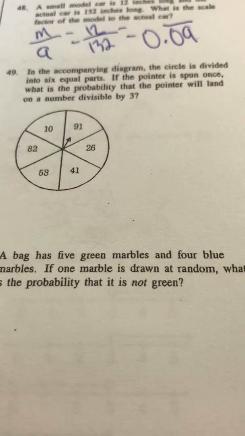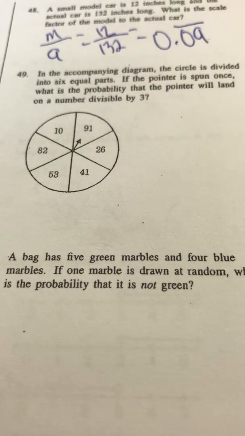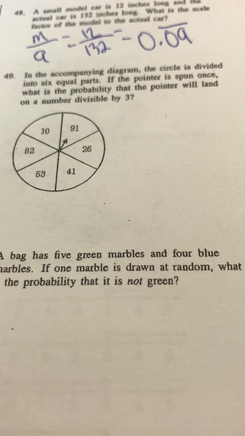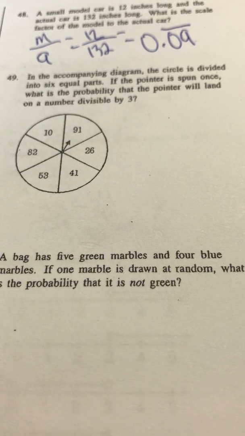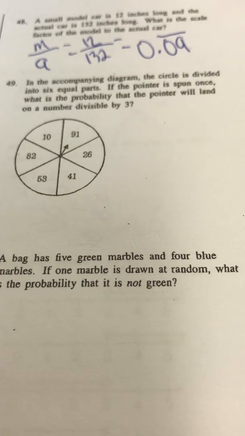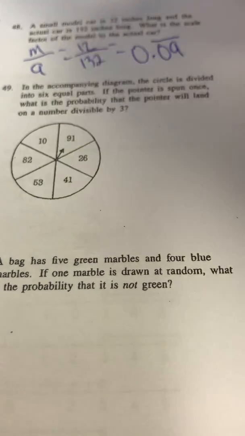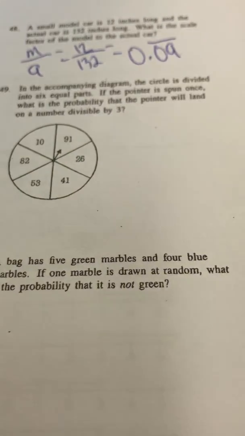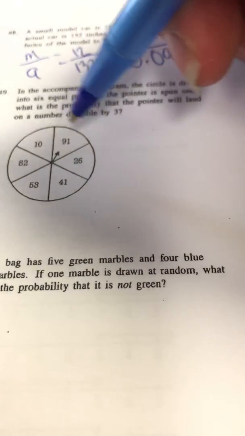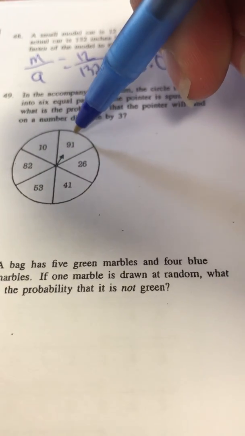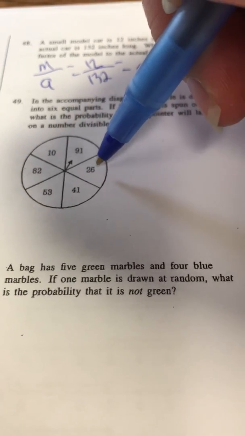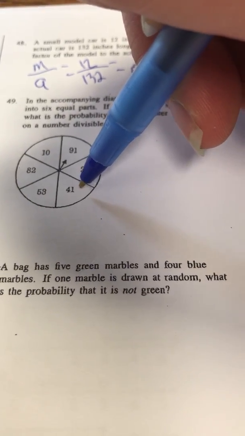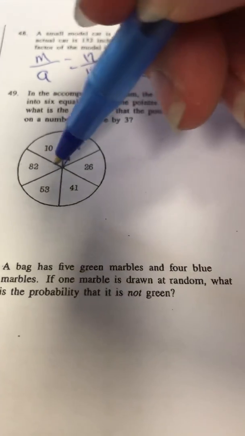In the accompanying diagram, the circle is divided into 6 equal parts. If the pointer is spun once, what is the probability that the pointer will land on a number divisible by 3? Well, the first thing we have to do is look at the number of values that are equally divisible by 3. Is 91 divisible by 3? No. Is 26? No. Is 41? No. Is 53?